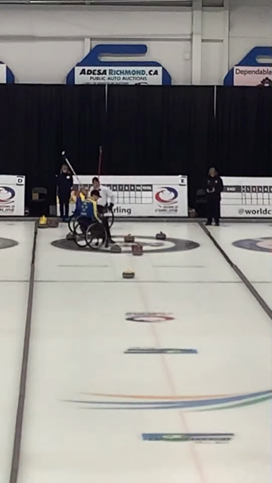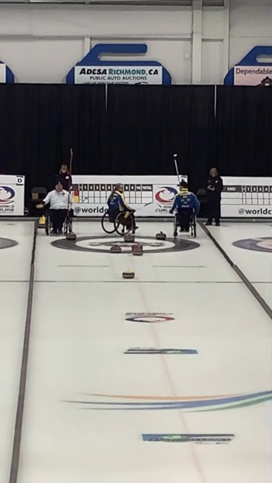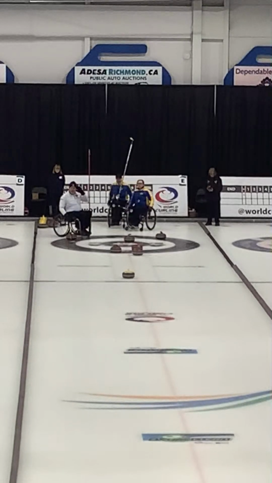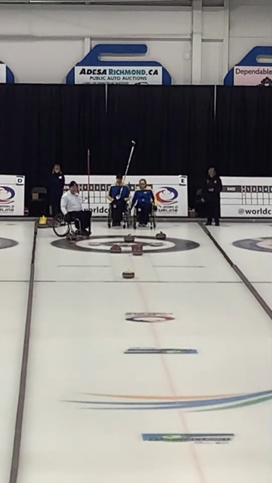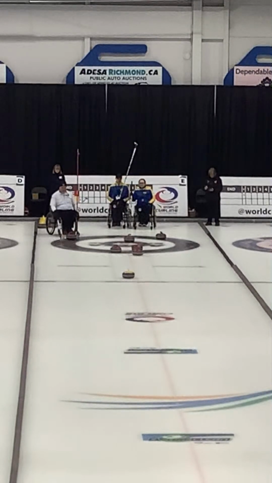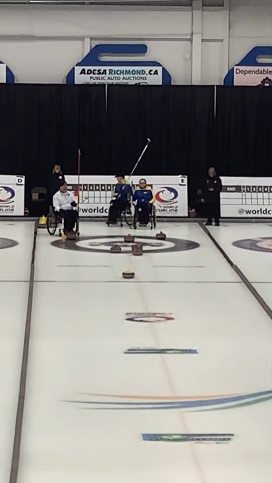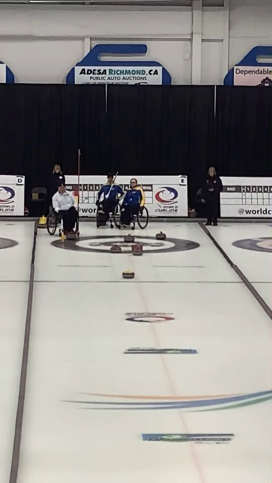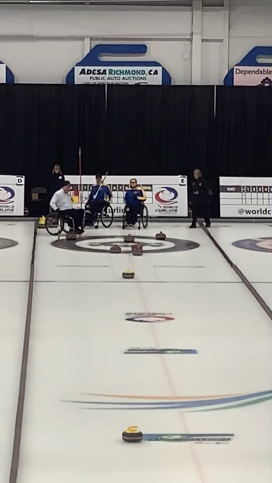And a really nice draw there by Peter Sandal. Puts another stone in the rings. Shooter staying on the side 12-foot. Thumbs of the United States will be looking for at least a full 8-foot to minimize a big score for Team Sweden. If they can get full 4-foot, they may be able to get 1 point here in the first end.